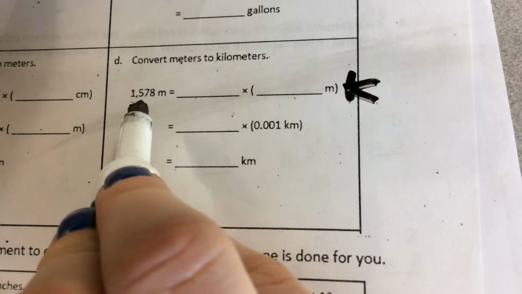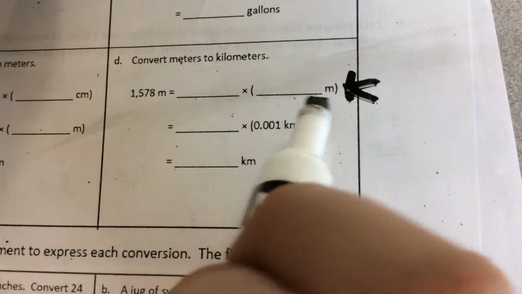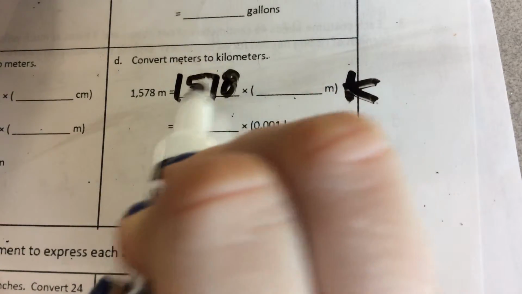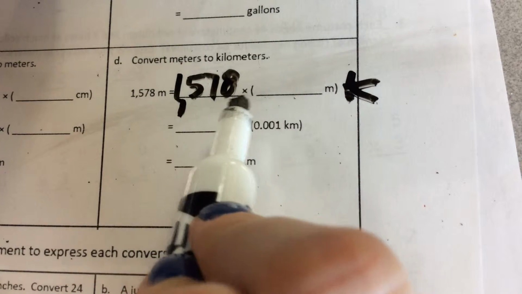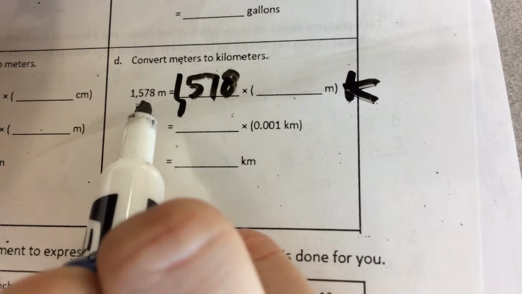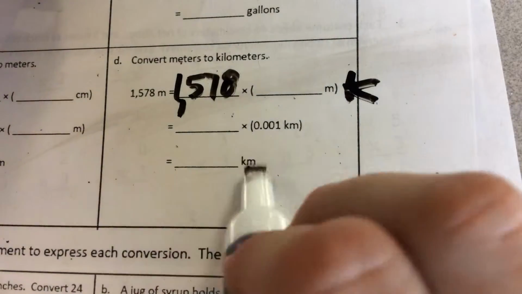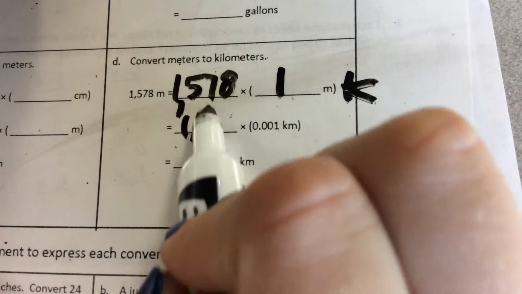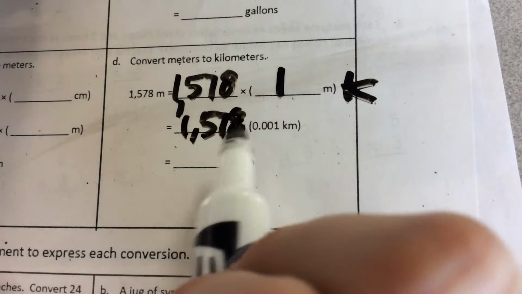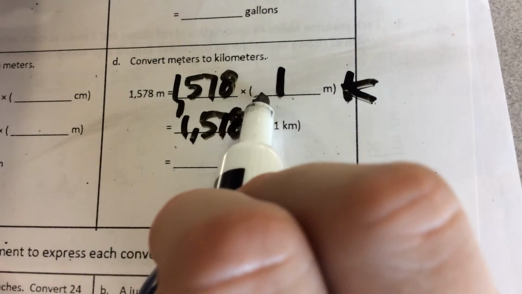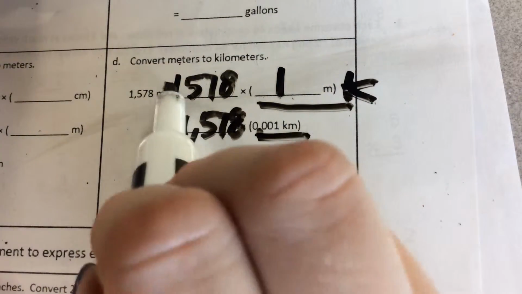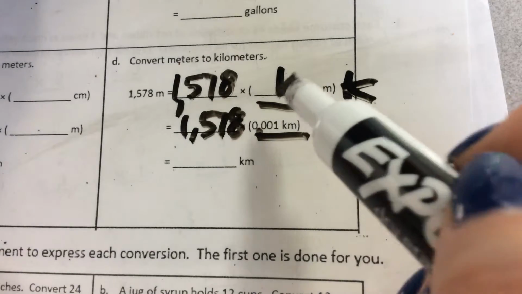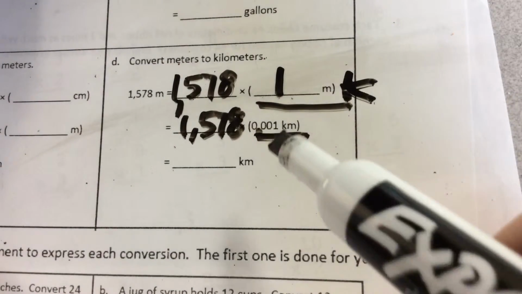So we have 1,578 meters, and we're just going to break it into meters here. So we know that's 1,578, and we think, 1,578 times what would give us 1,578 meters? Well, times 1 meter. Awesome. So we drop down that number, and they were nice and did part of this for us. So we always have to keep what's in the parentheses equal, because we're not changing our equation, we're just breaking it down. So we think, 1 meter is how many kilometers?